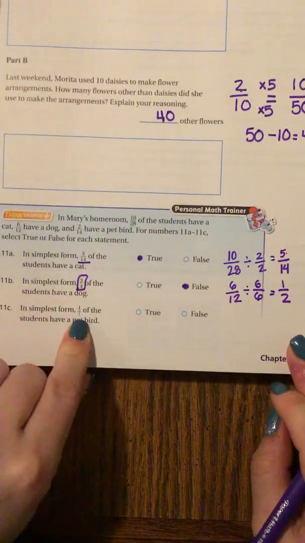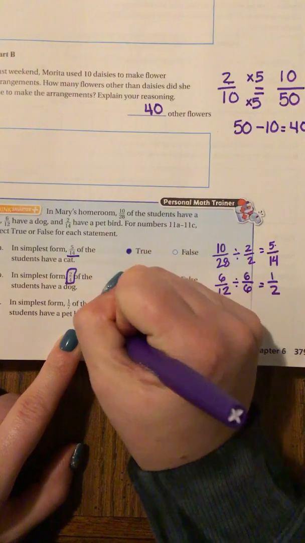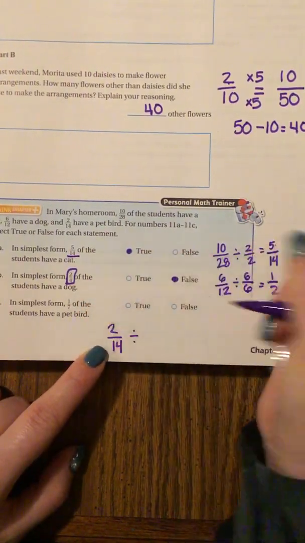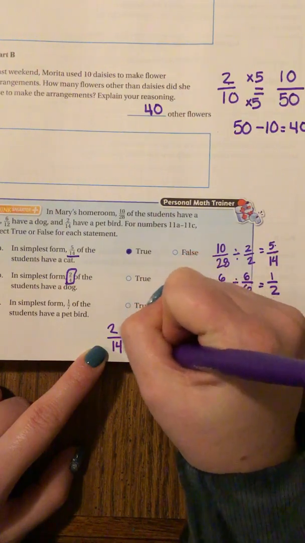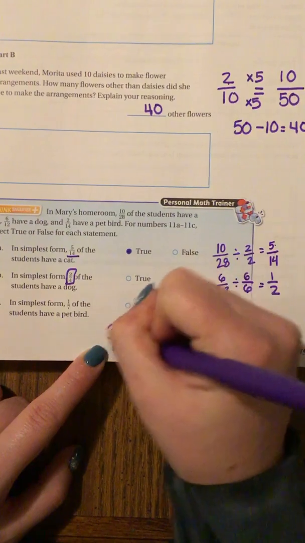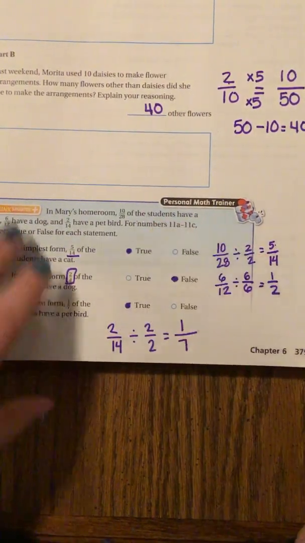And in simplest form, 1/7 of the students have a pet bird. So I have 2/14 is the number I was given. To make that simplest form, I'm going to see that I can divide both of those numbers by 2. So I have 2 divided by 2 is 1. 14 divided by 2 is 7. Yes, that is in simplest form, and yes, that's the answer we got.